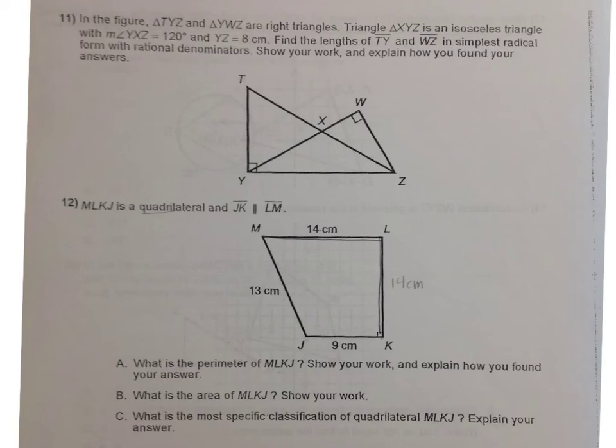12. MLKJ is a quadrilateral and JK is parallel to LM. A. What is the perimeter of MLKJ? Show your work and explain how you found your answer. B. What is the area of MLKJ? Show your work. And C. What is the most specific classification of quadrilateral MLKJ? Explain your answer.